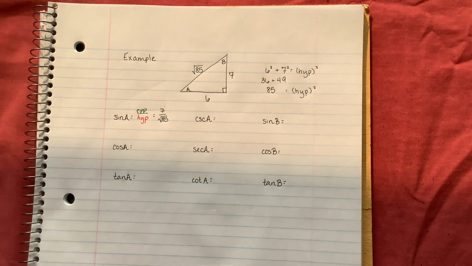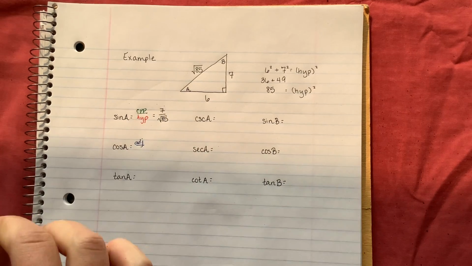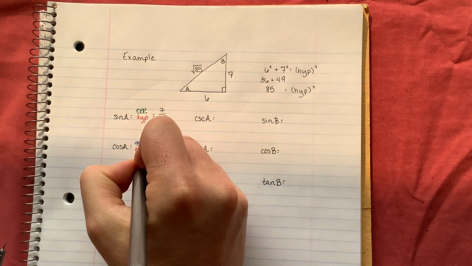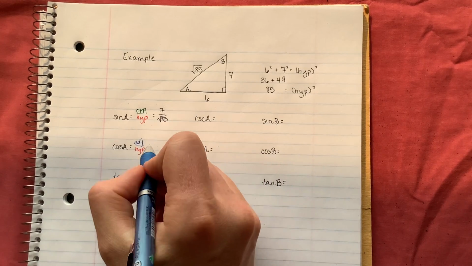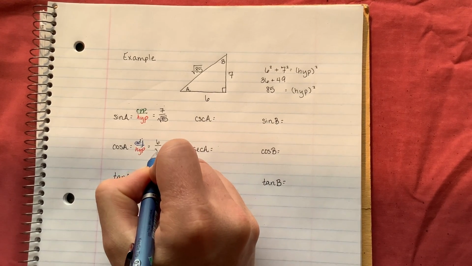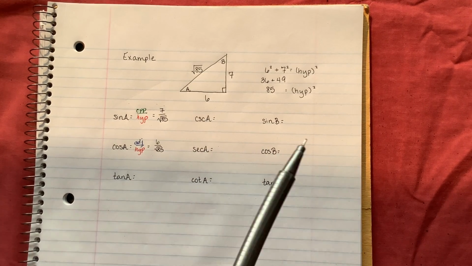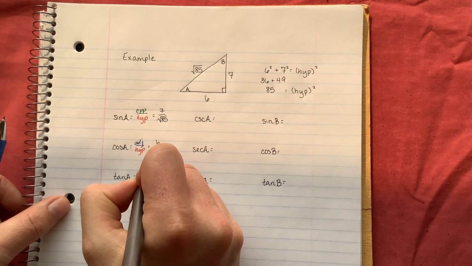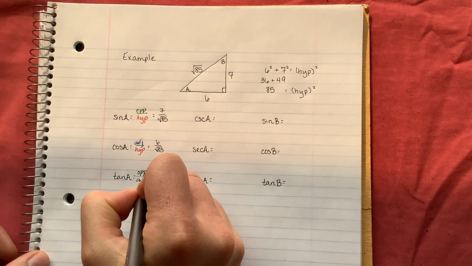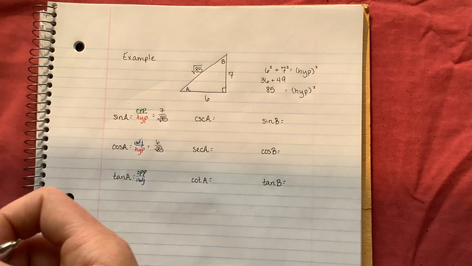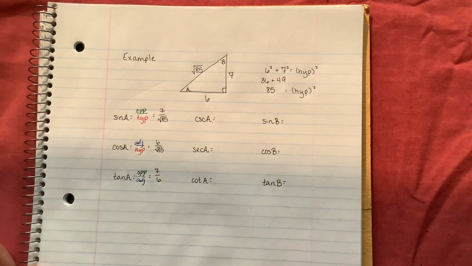For cosine, cosine is equal to the adjacent side over the hypotenuse. Again, we're looking at cosine of A, so with reference to angle A, the adjacent side is 6, the hypotenuse is the square root of 85. For tangent, we calculate that using the opposite side over the adjacent side. And so tangent is 7/6.